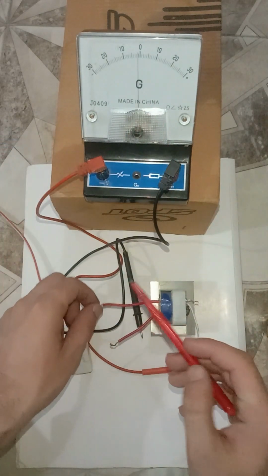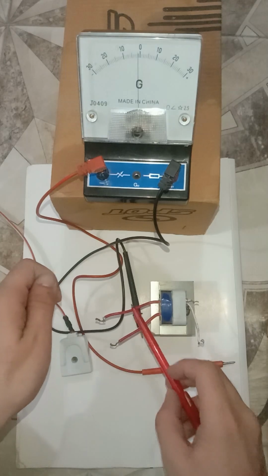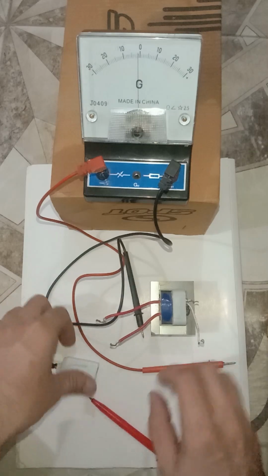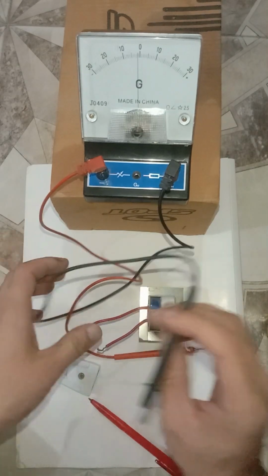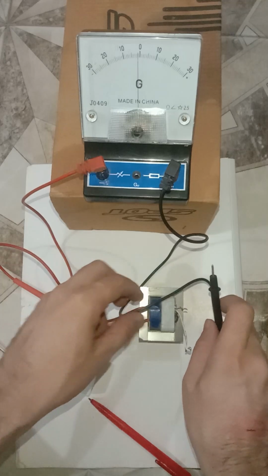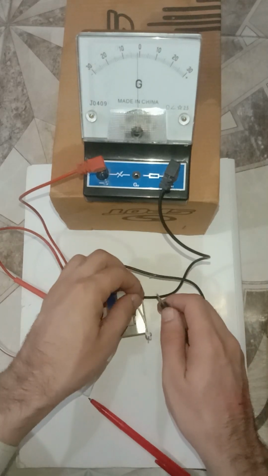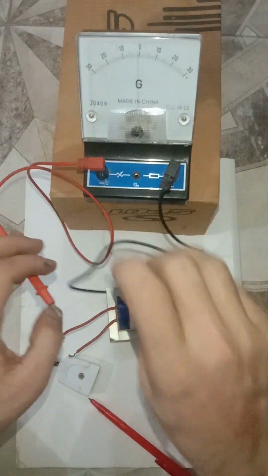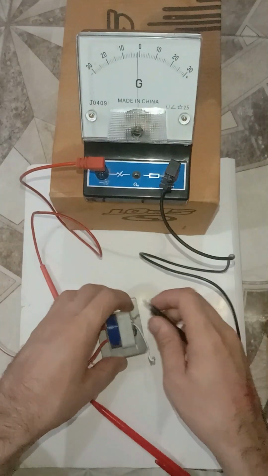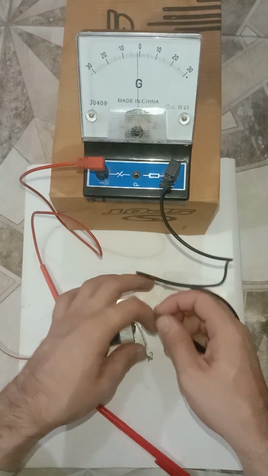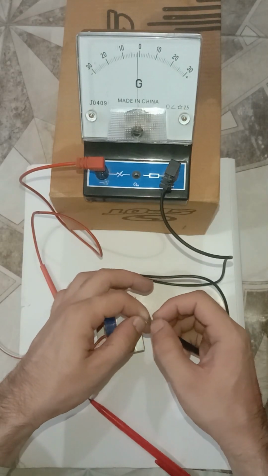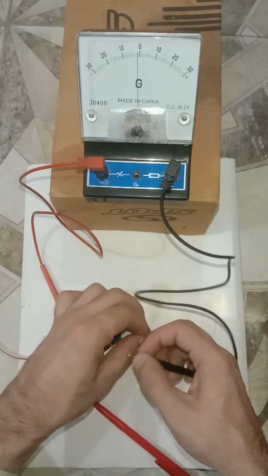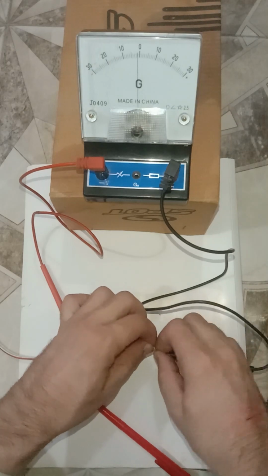Now we will connect this terminal with the AC source. So this is the AC source, and before that I'm going to connect this secondary coil with the galvanometer. This is one probe and this is the other probe of this galvanometer, and I'm going to connect one probe of the galvanometer with one wire of this secondary coil.